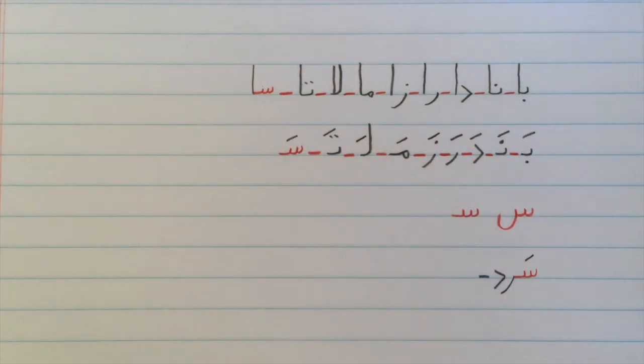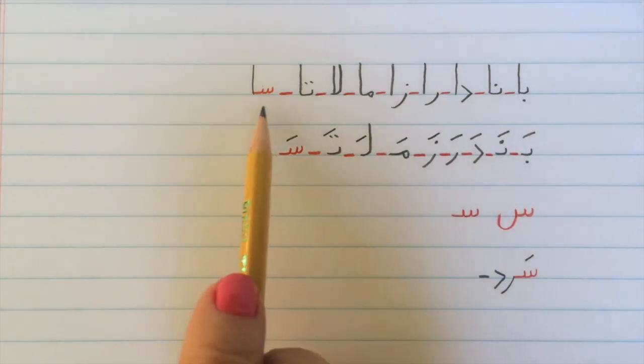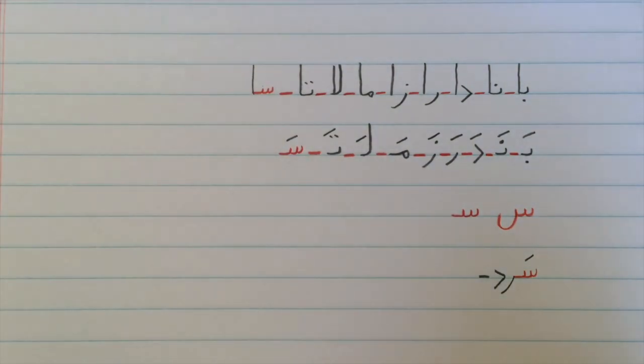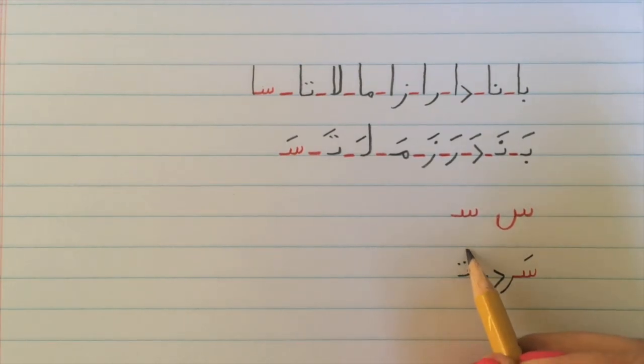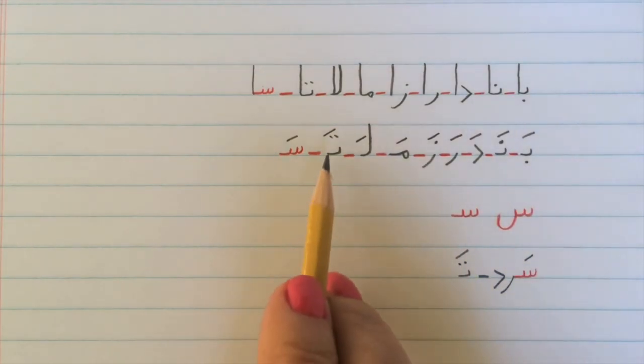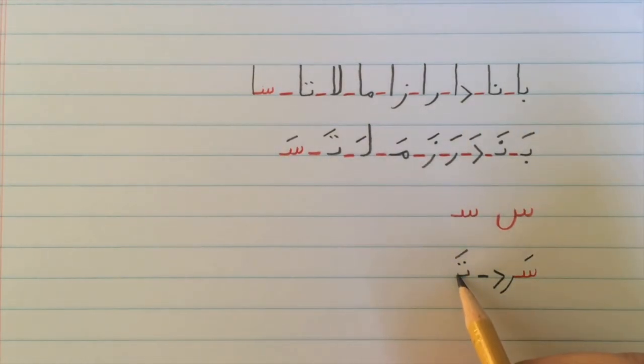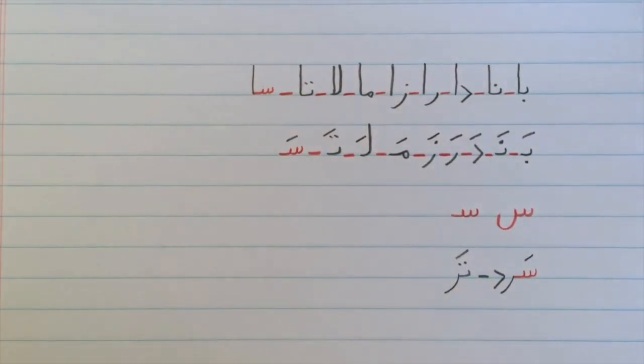Its name is sin. Its sound is s. I repeat, as soon as we put a on top of s, it changes to sa. Or here, with a, it becomes sa. ت کوچک with a becomes ta. Add a r and it becomes tar.